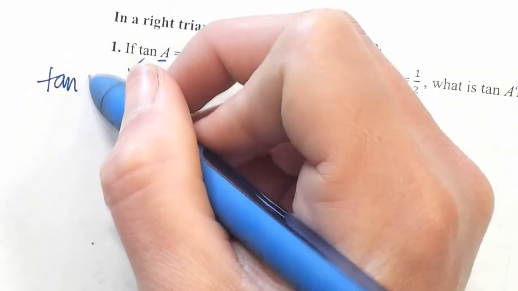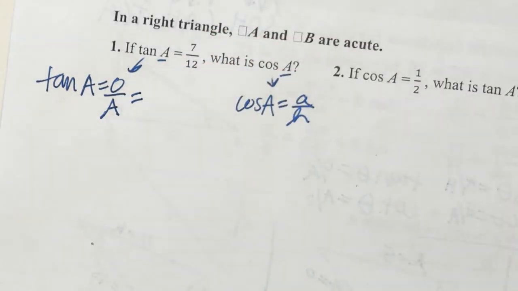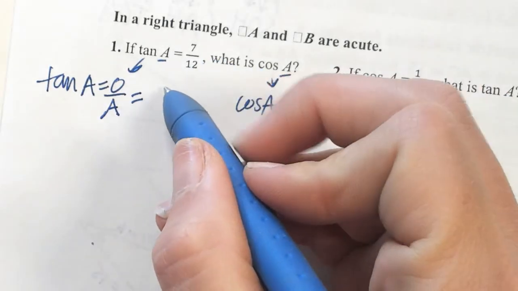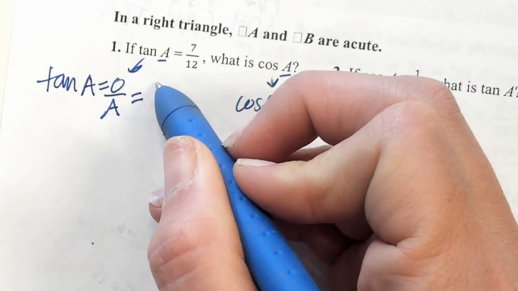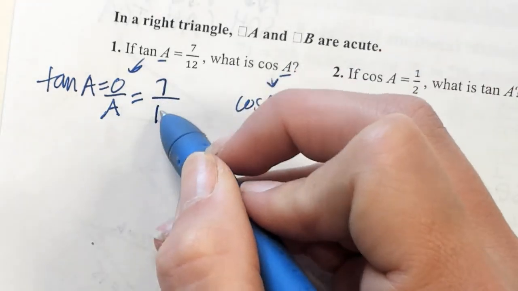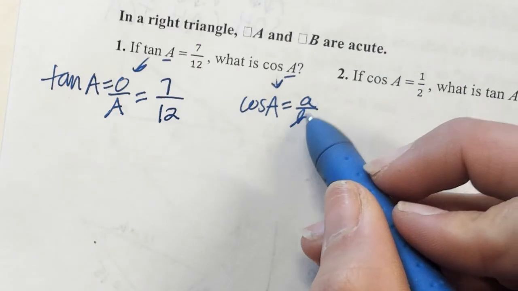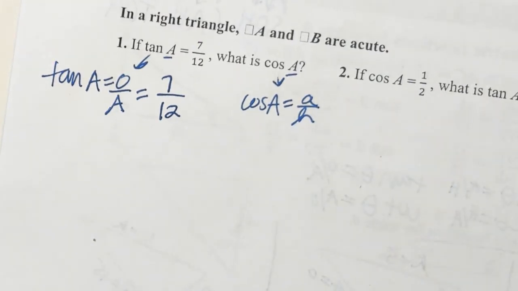Very good. So we know that tangent is opposite over adjacent, so we know what? Those are the two we need to find the hypotenuse. So opposite is what for our triangle? 7. Our adjacent is? So we have our adjacent right here for cosine. We just need hypotenuse like Toby was saying. How do we find that?